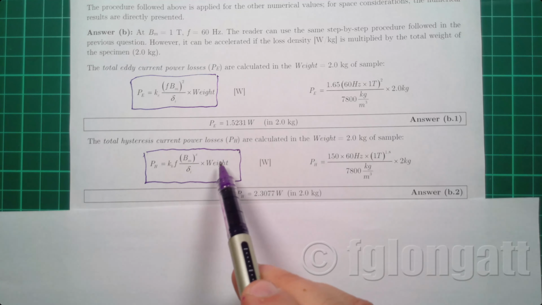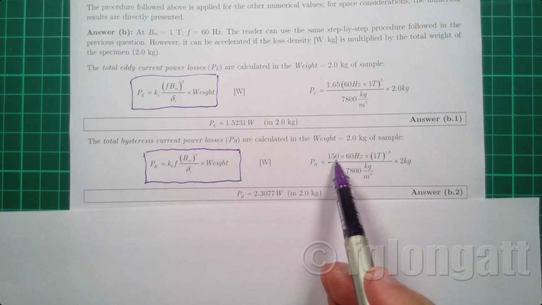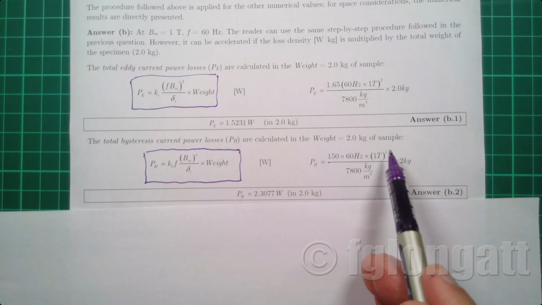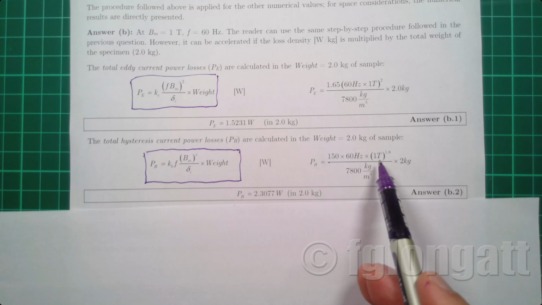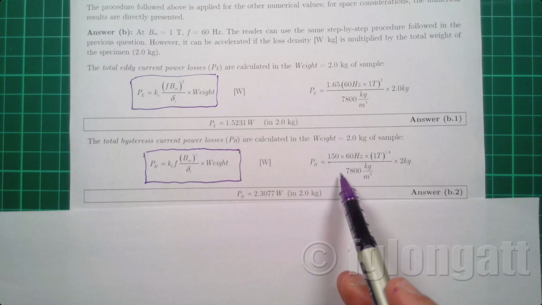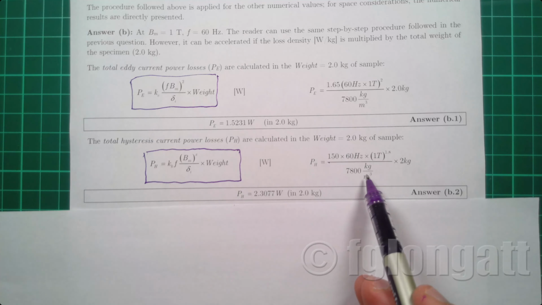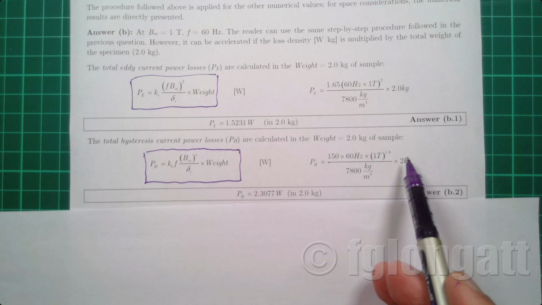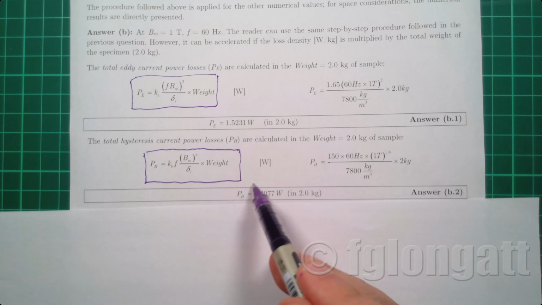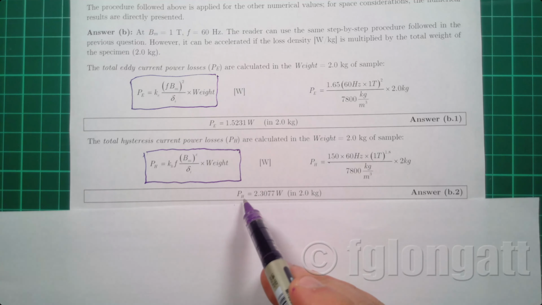Similar situation can be used for the case of the total hysteresis losses. And in this case, we have here the equation. It's very simple, a numerical substitution. KH is 150. The frequency in this case is 60 hertz. You can see that the magnetic flux density is 1 Tesla. Steinmetz index 1.8. 7,000 kilograms per cubic meter is the density of the magnetic material, and 2 kilograms over here, the total weight of the sample.